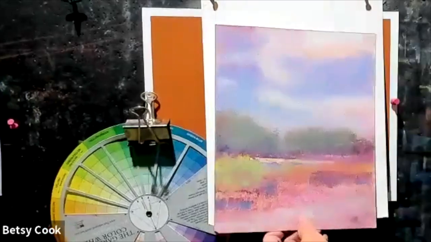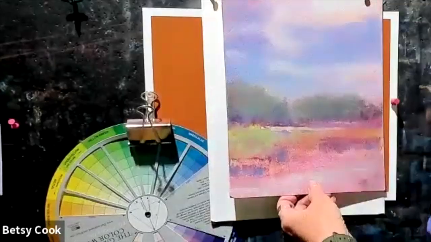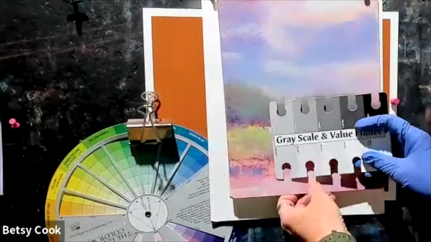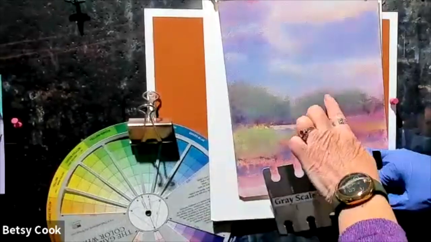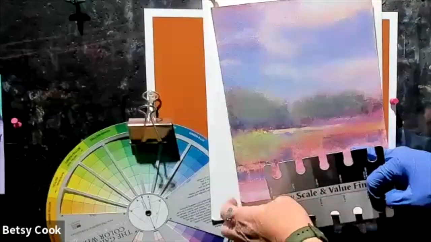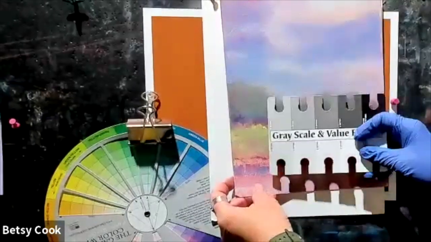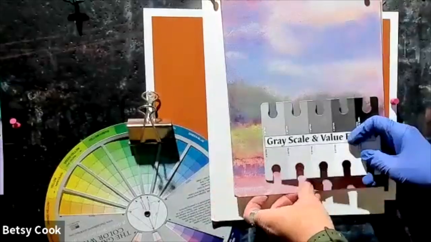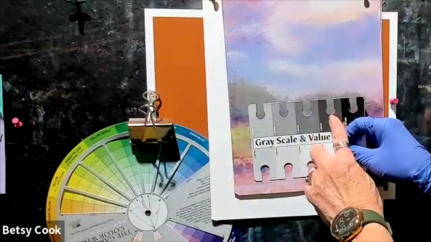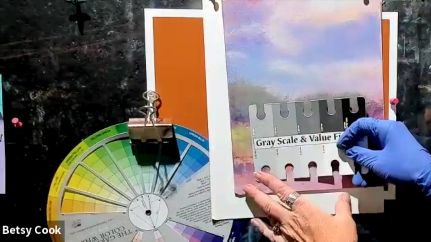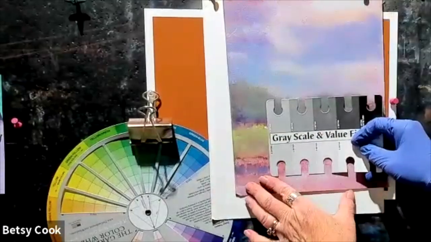Same could be said for our darker areas. And you would just hold that up, pick a relative. I'm looking at this area of green and reddish color right there. I would hold this up and I would do the same sort of thing. And I would look through here, look at how light that looks. So I know that that's too dark of a value. So I'm going to shift over here.